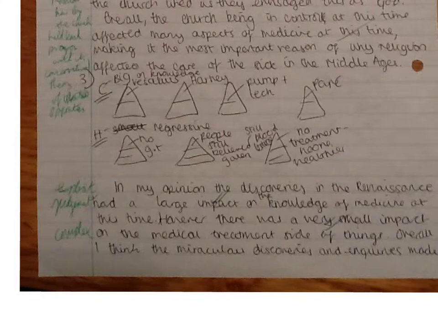Right, for the third bit, it's about how far the discoveries of the Renaissance had an impact on the knowledge of medicine at this time. Okay, so this bit here, in my opinion, isn't needed. It can just go straight in. The discoveries in the Renaissance had a large impact. There you go. It's an explicit judgment. Large impact on the knowledge of medicine at the time.